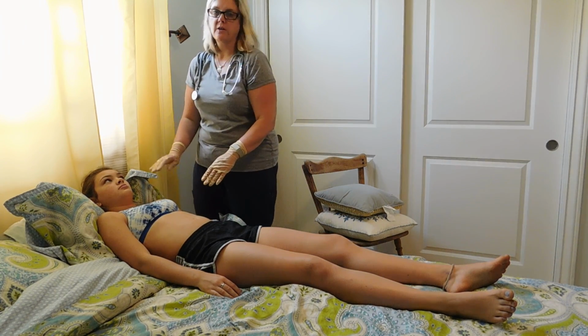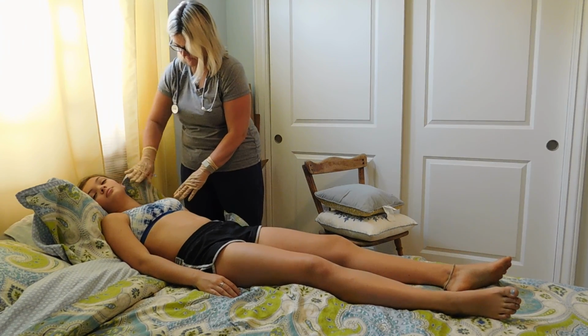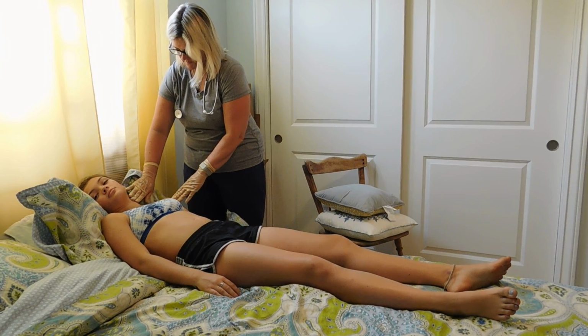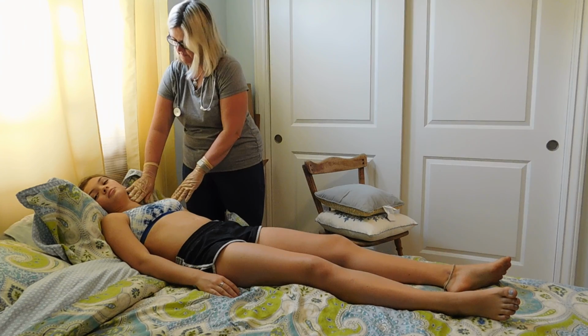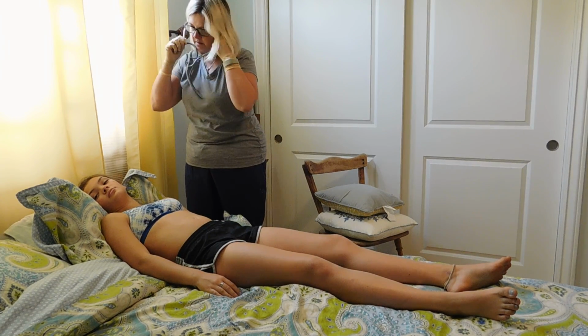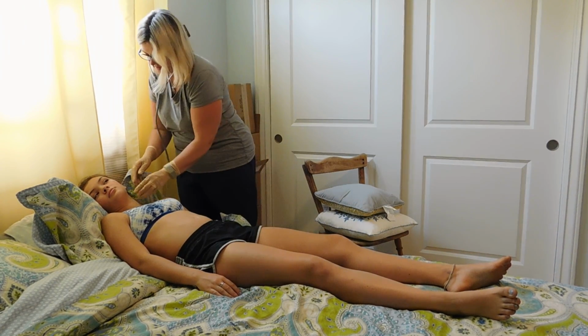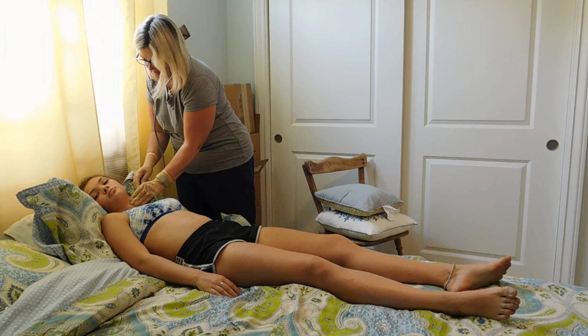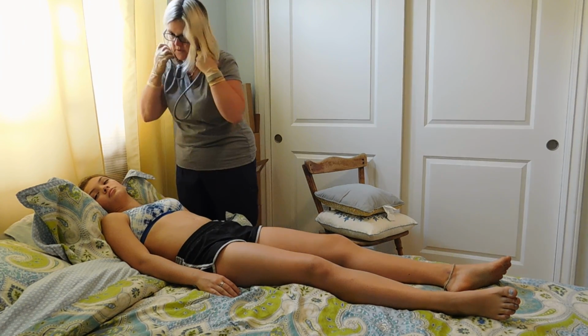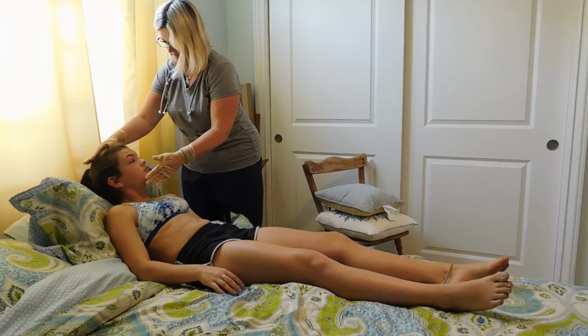I'm also going to check the carotid for bruits. Lightly. I'm going to listen with the bell of my stethoscope for any bruits. Please turn your neck right.